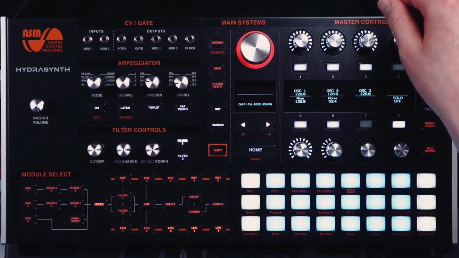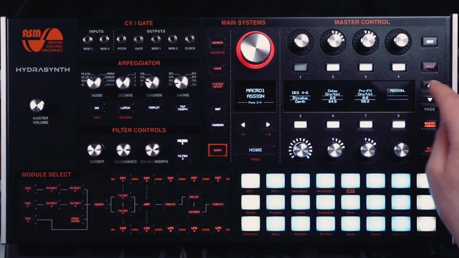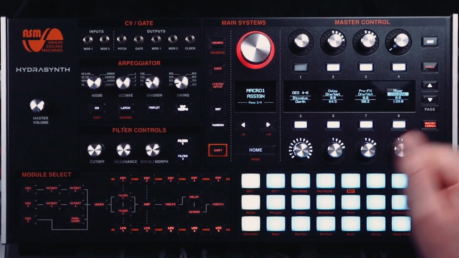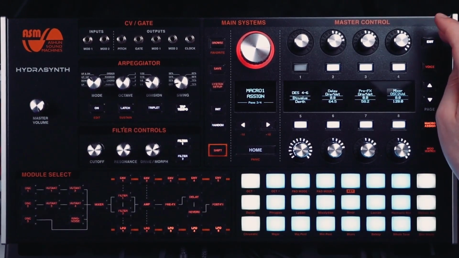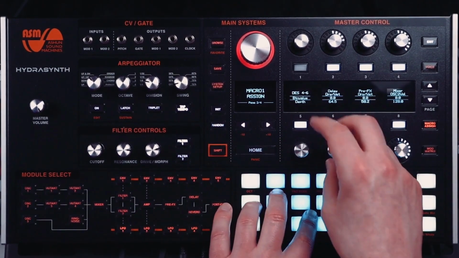So I'm going to go to mixer again, bring down the oscillator, go to macro assign, go in, assign mixer, oscillator 2 to volume, bring it all the way up. Now we should have a macro that works. So let's just check this out.